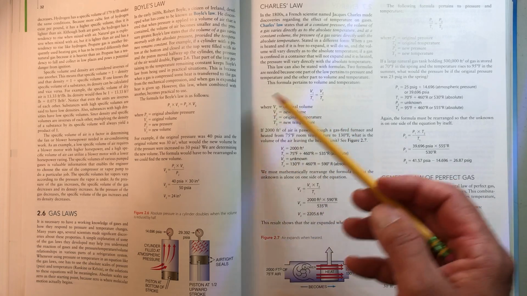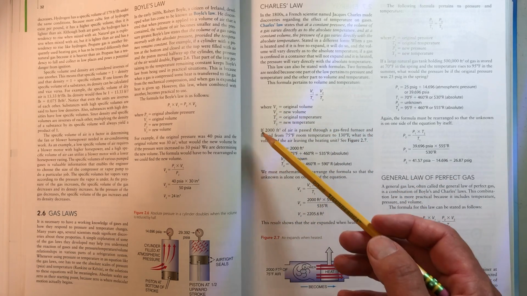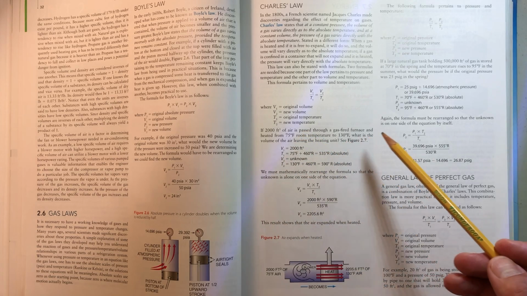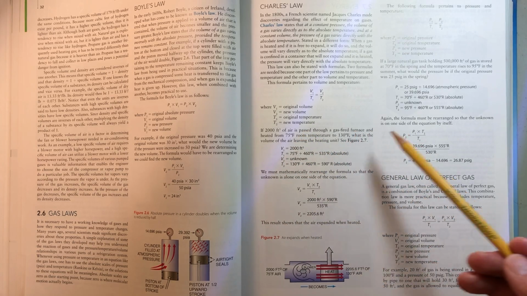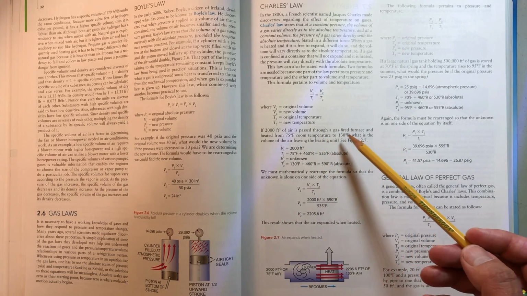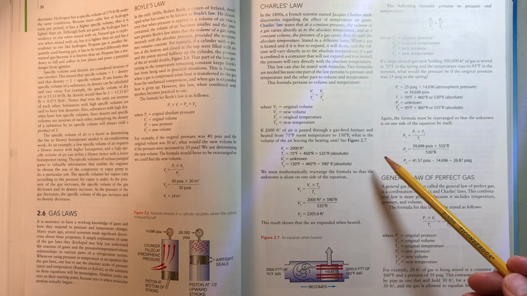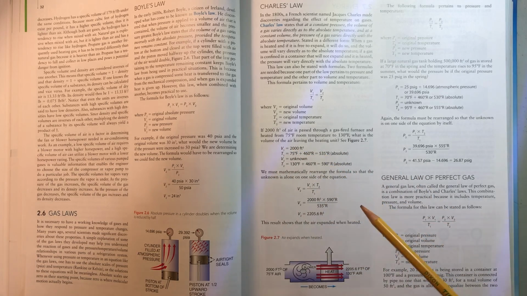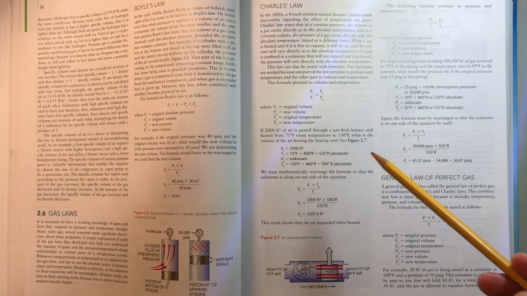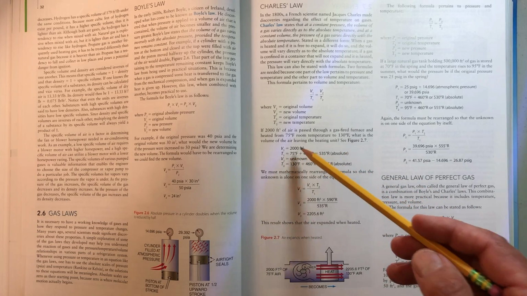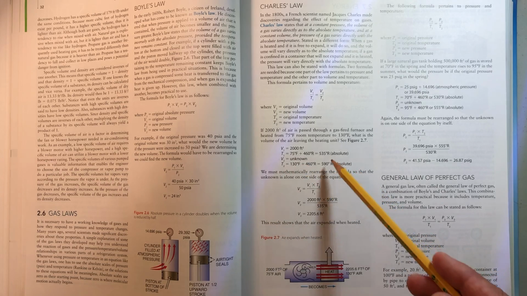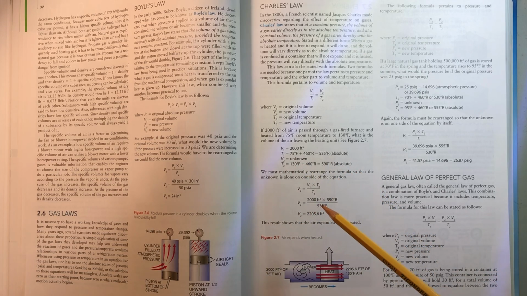So we use this in heating for sizing ducts. If we have 2,000 cubic feet of air being passed through a gas-fired furnace and it's heated from 75 degree room temperature to 130 degrees Fahrenheit, what is the volume of the air leaving the heating unit? So we have to first change our numbers to absolutes, which is adding 460 degrees Rankine to 75 degrees, and we get 535 degrees absolute.